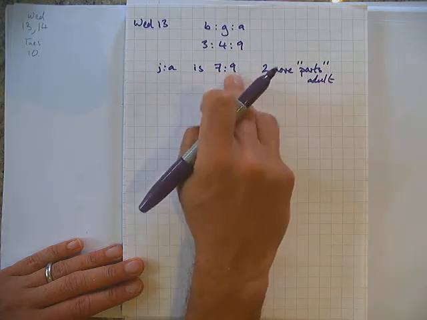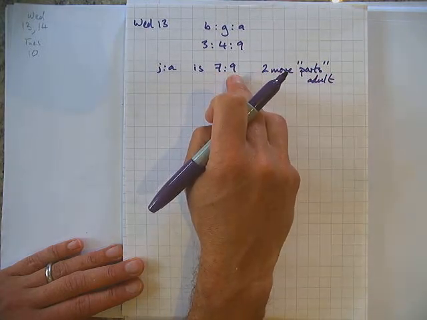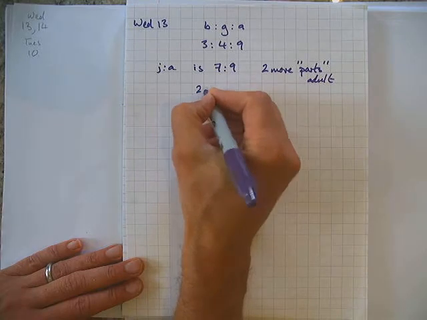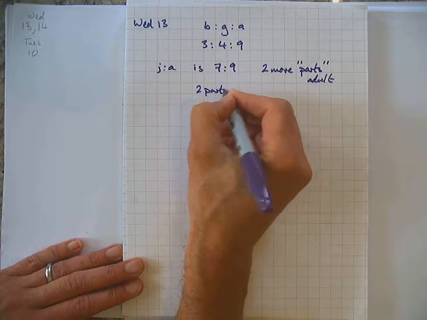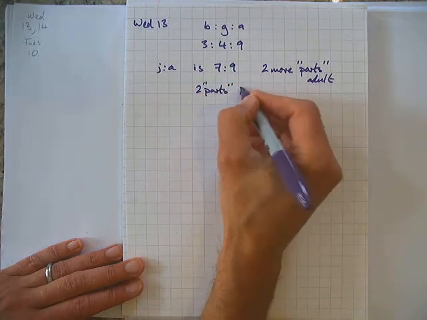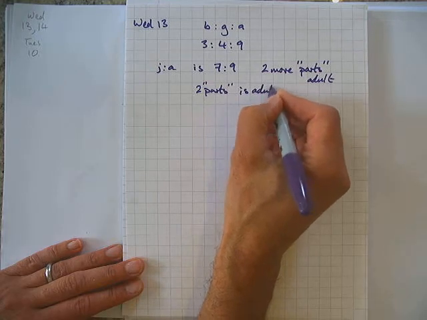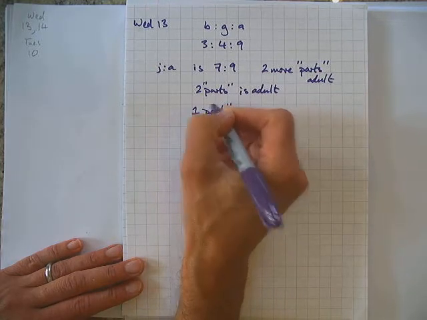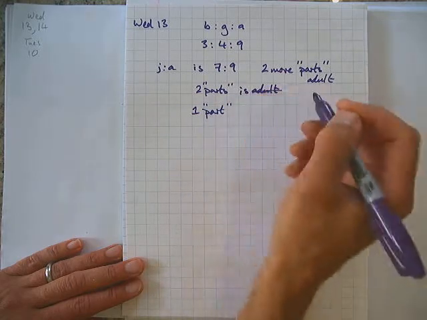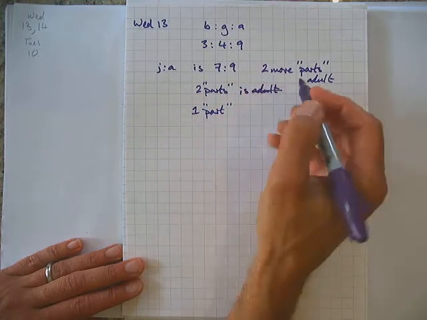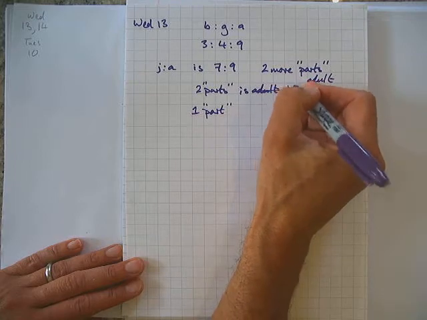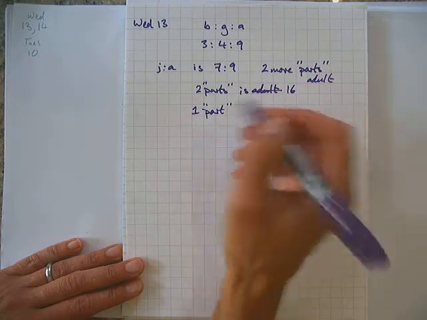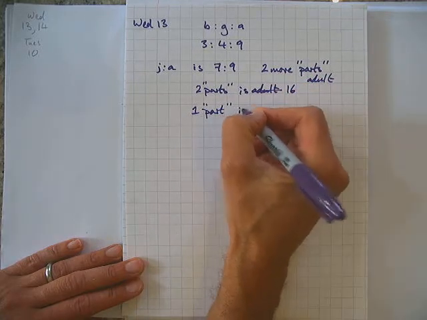Yeah, 7 parts, 9 parts. So those 2 parts is the 16, which is more. There's 16 more adults than children, so 1 part is 8.